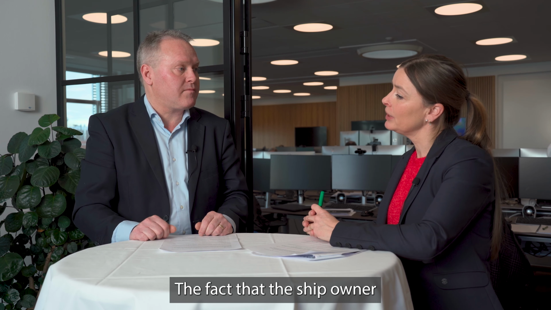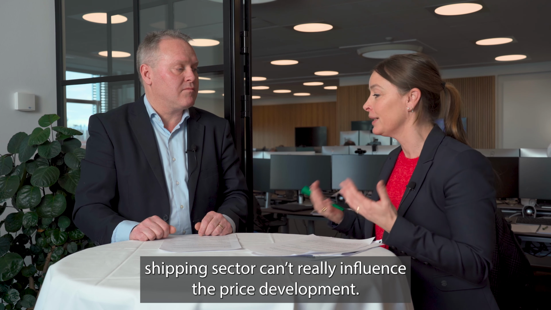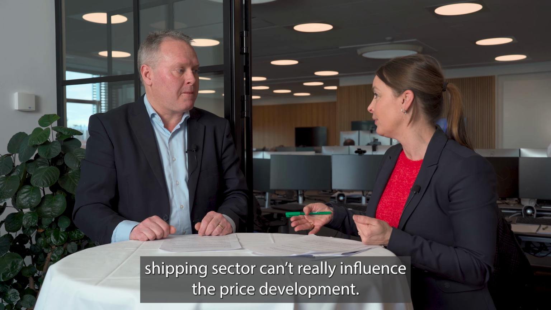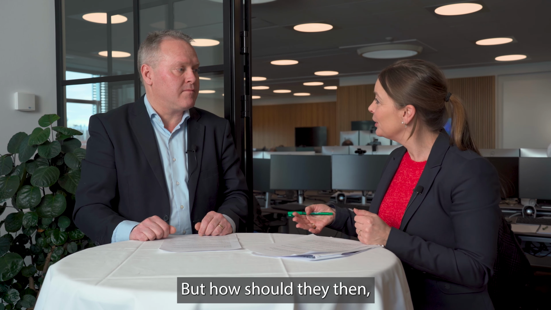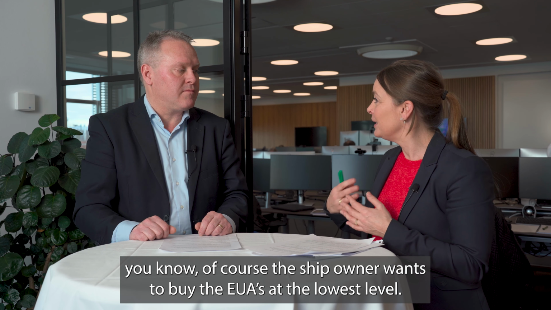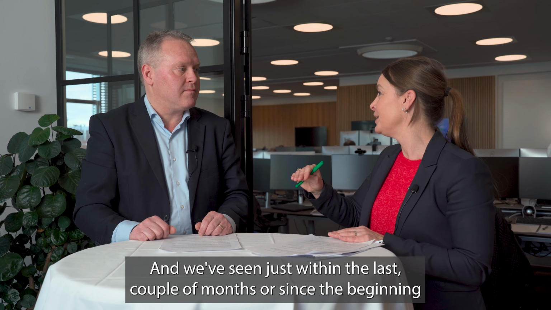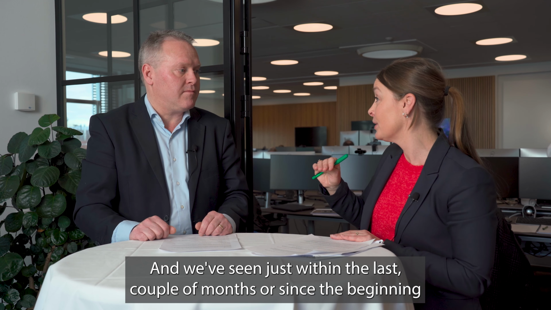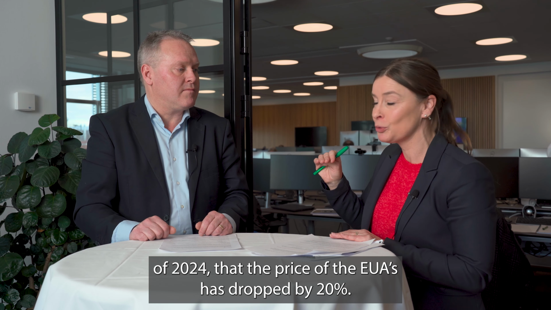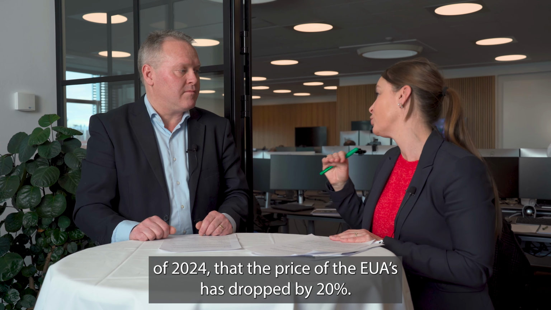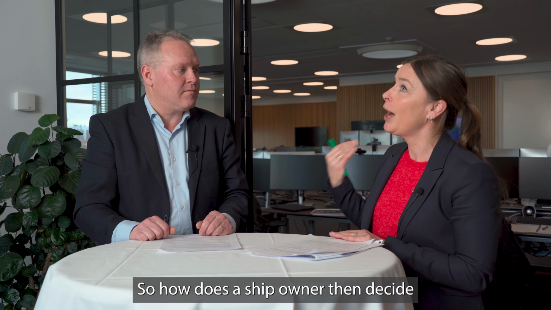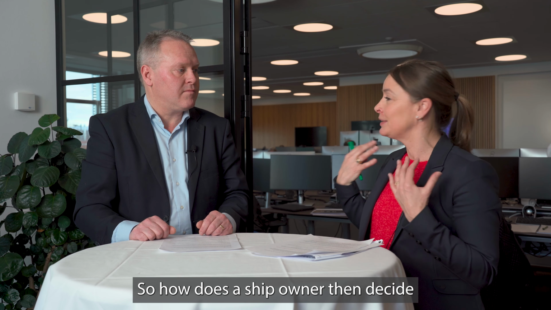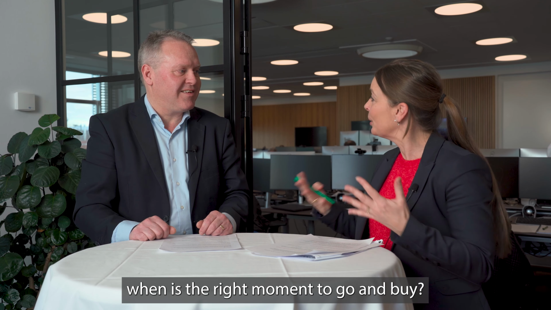So the shipping sector can't really influence the price development, but of course the ship owner wants to buy the EUA at the lowest level. And we've seen just within the last couple of months, since the beginning of 2024, that the price of an EUA has dropped by 20%. So how does a ship owner decide when is the right moment to go and buy?